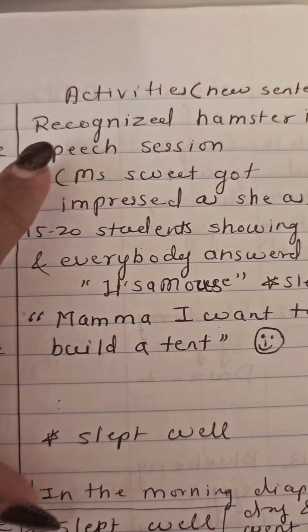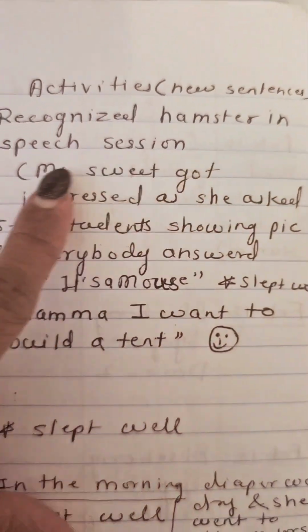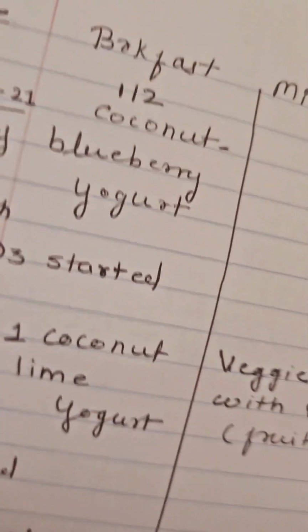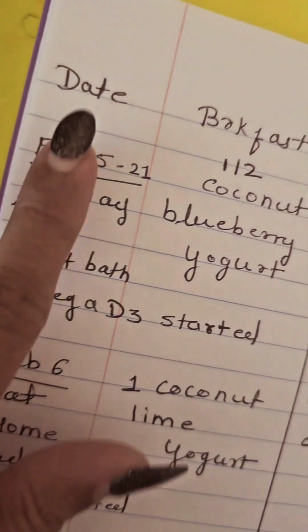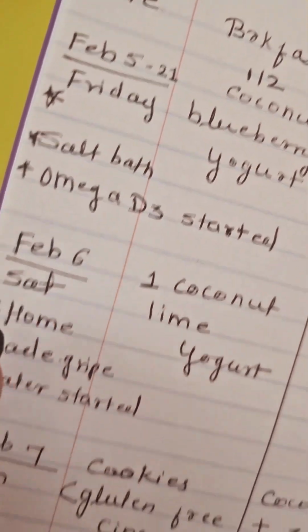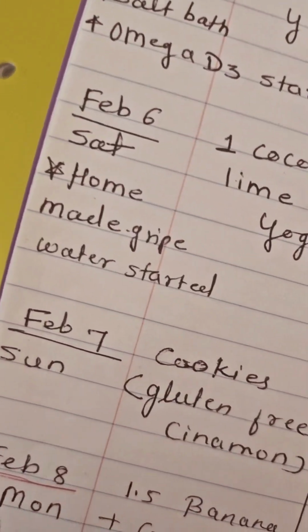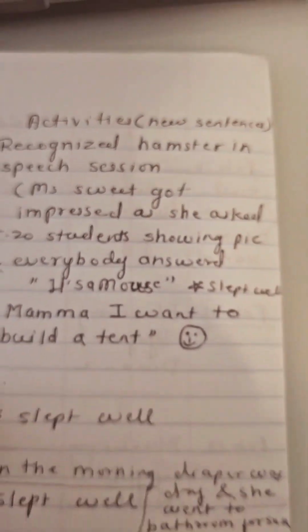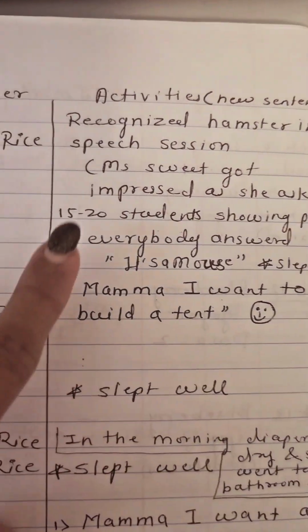So here, date wise, I wrote the dates also. February 5, 2021. Every day, February 6, 7, 8, I noted whether she had spoken any new sentences.